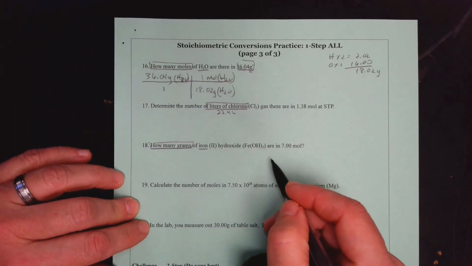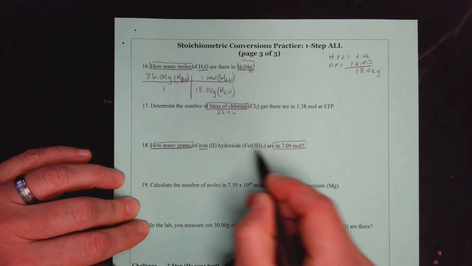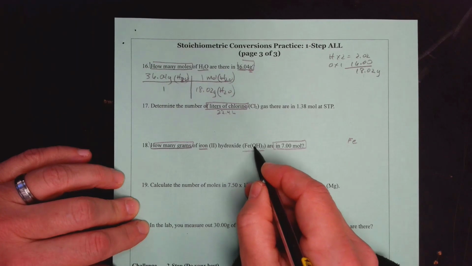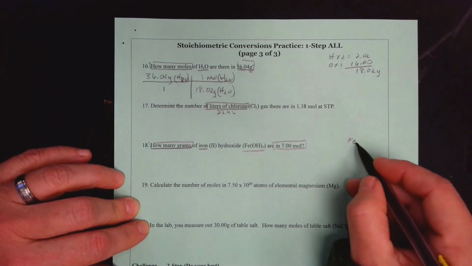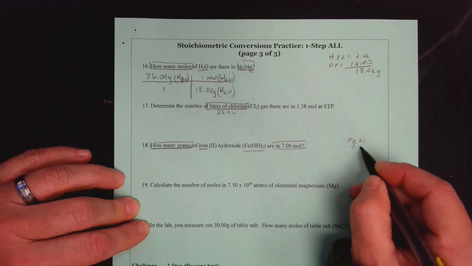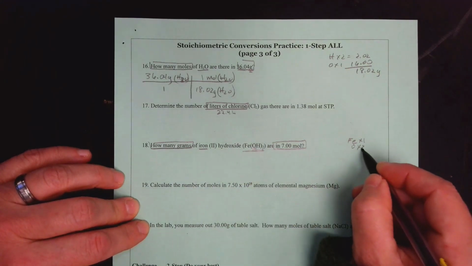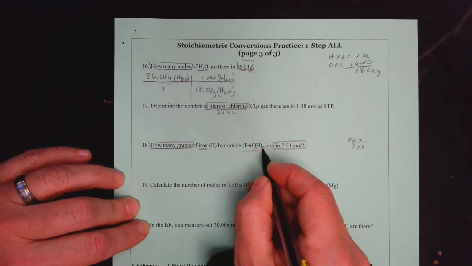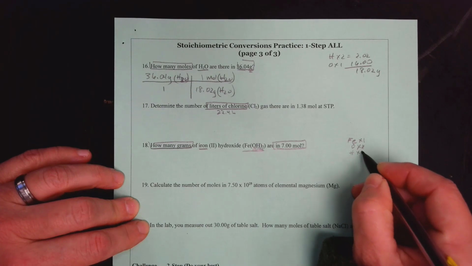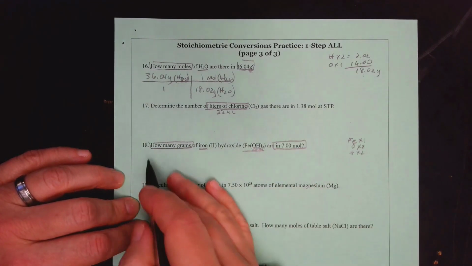Again, I have grams here of iron. I'm trying to find grams, and I have 7 moles, which means I'm going to have to go through this process again where I figure out how much mass is in this quantity right here. So I've got 1 iron, I've got an O. Remember, I have to use the subscript here, which means I'm going to have 2 oxygens. I have to use the subscript on this H as well, which means I'm going to have 2 H's.